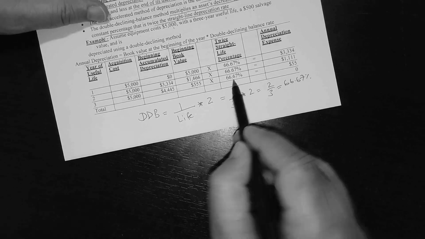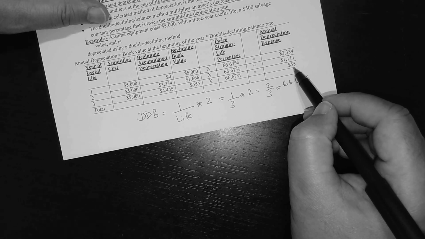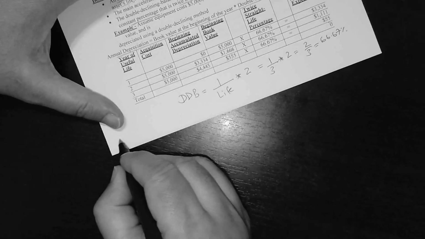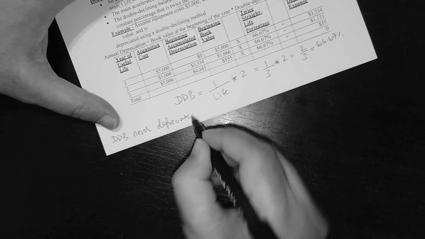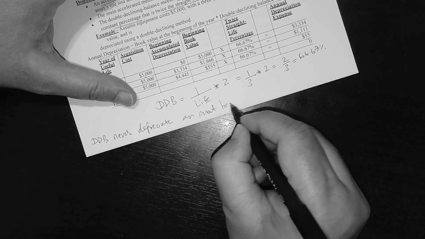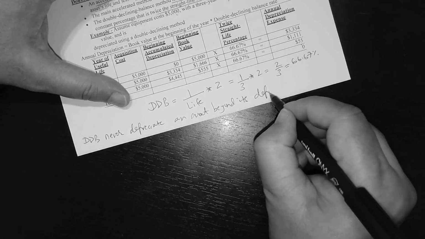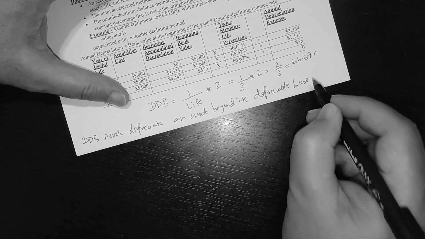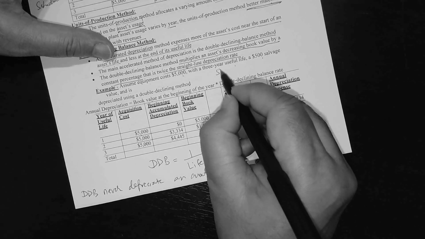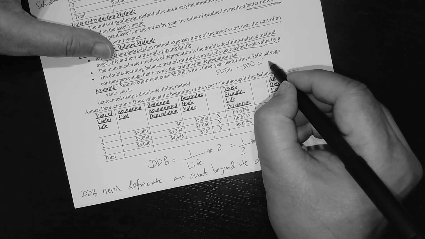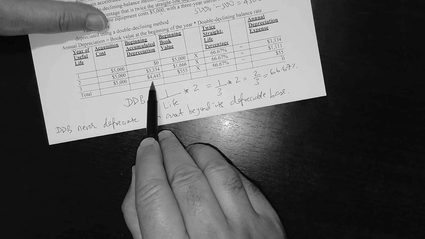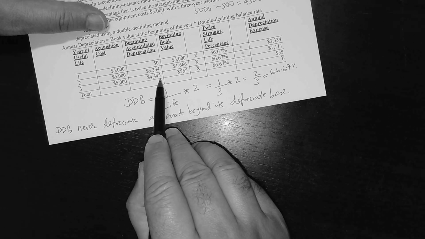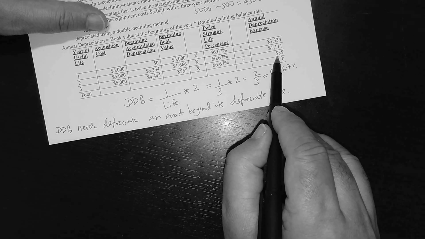You multiply again, but you're taking only 55. Why? Because in double declining balance, you never take more than the depreciable base. So double declining balance never depreciates an asset beyond its depreciable base. And what was the depreciable base in this example? It was 5,000 minus the 500 salvage value, so that gives you 4,500. You have already depreciated 4,445. This much is left for the final year.